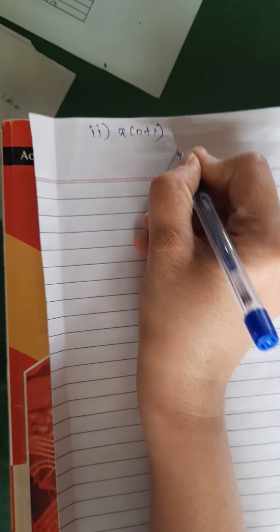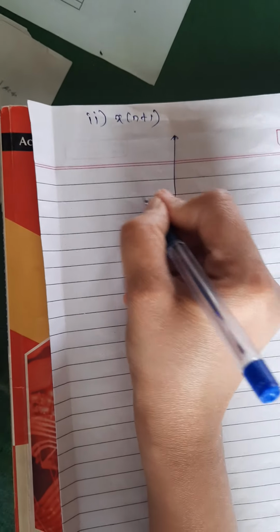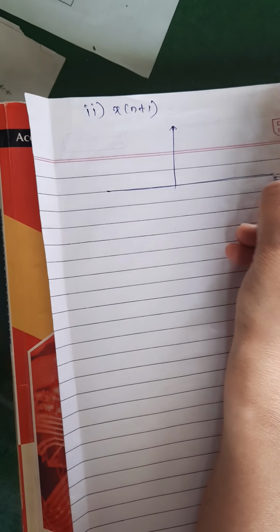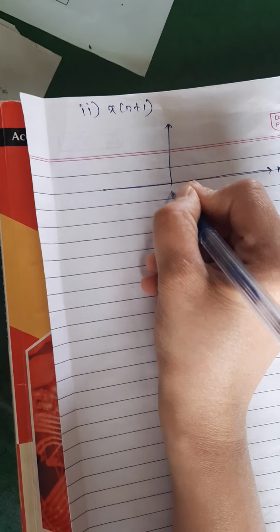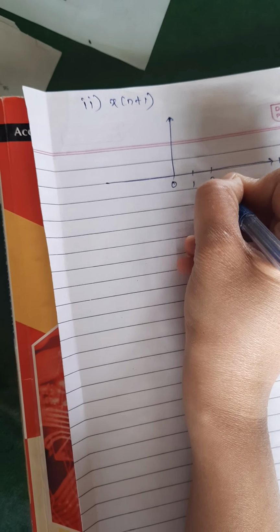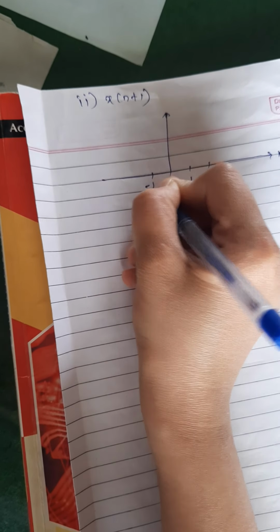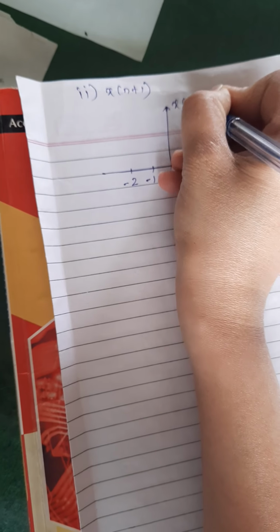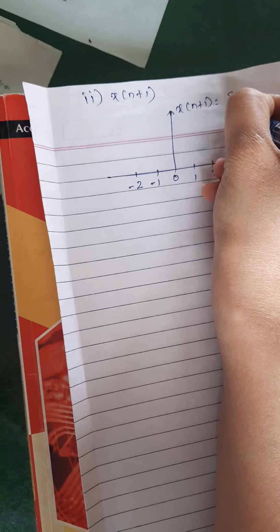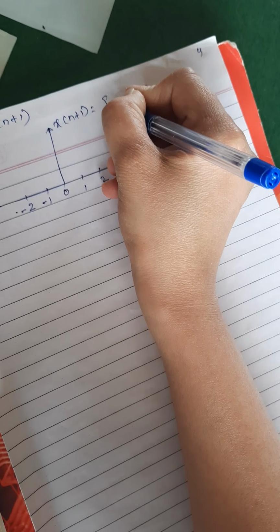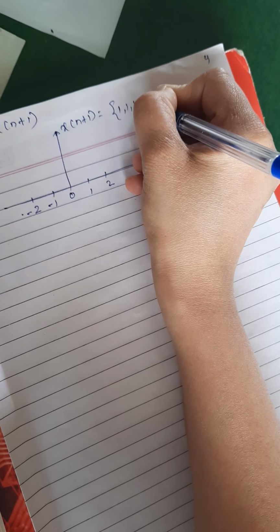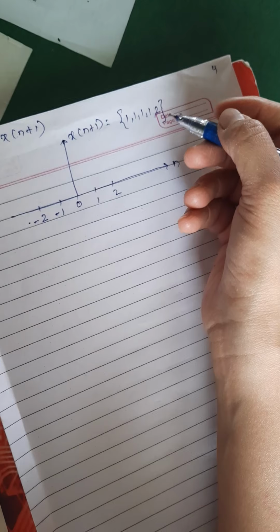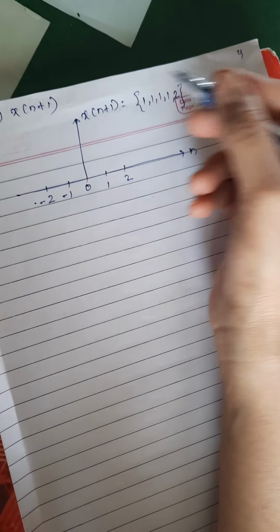So the diagram becomes: this is n, with 0, 1, 2 and minus 1, minus 2, and this is x of n plus 1. Now we shift this towards this direction, 1 1 1 1 2, by one sample.